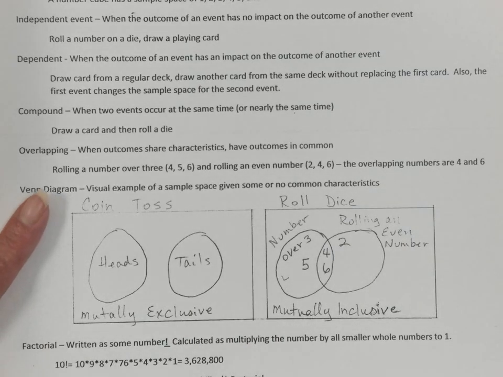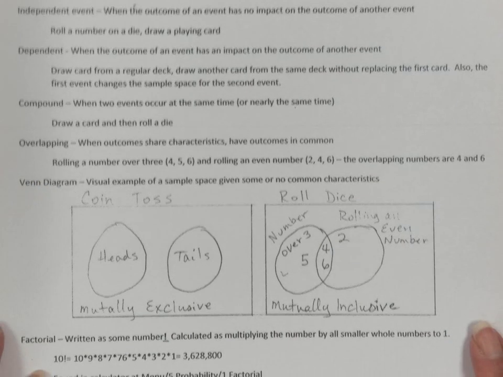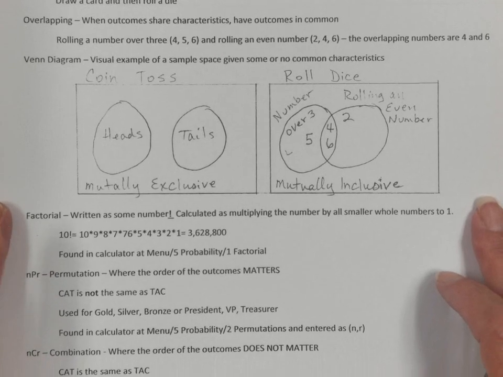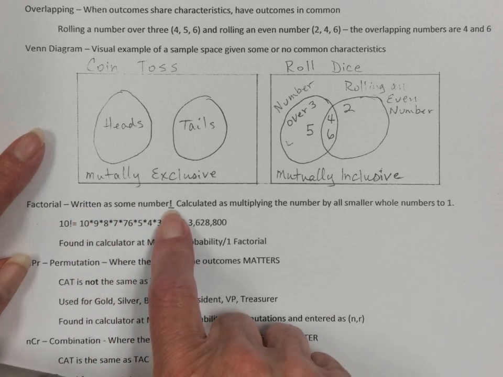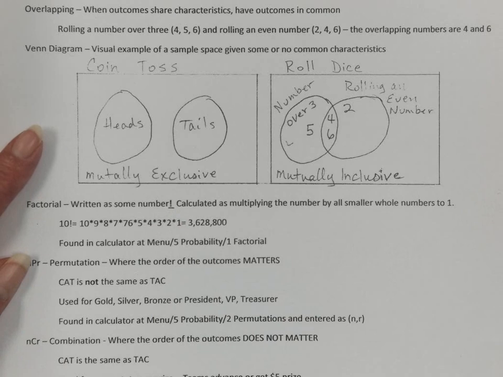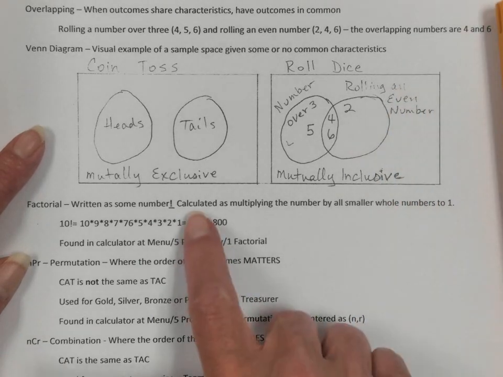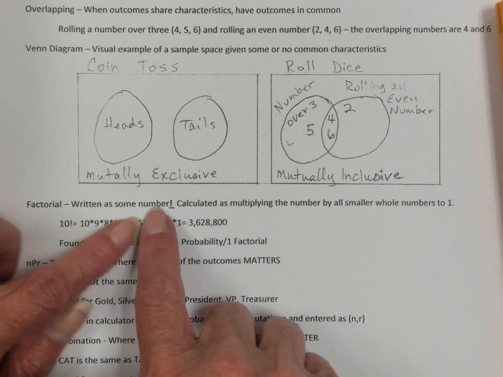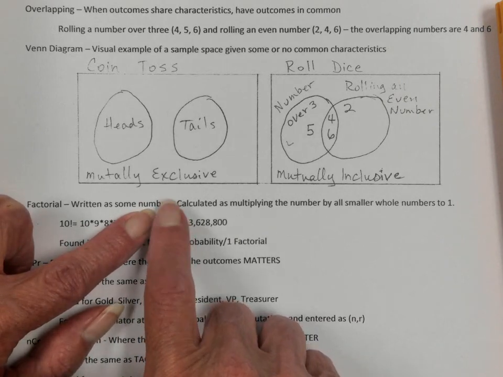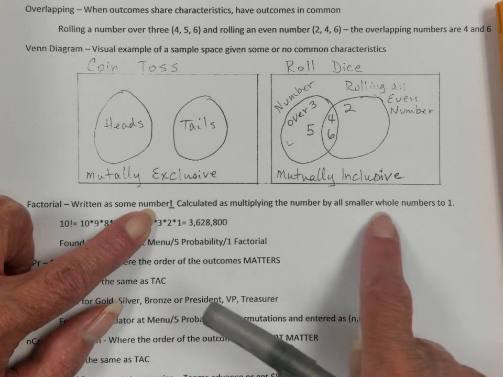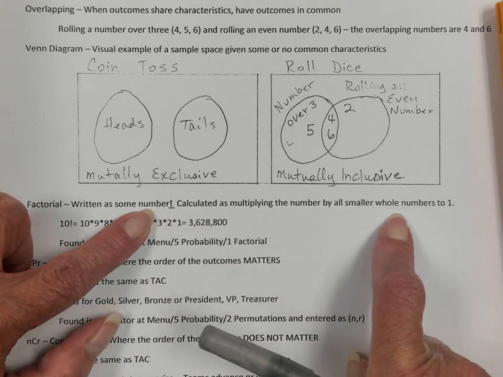Okay. Excuse me. So now we're getting into the math part. A new to you word is going to be factorial. It is written as a number followed by an exclamation point. Okay? This is calculated by multiplying the number, and that exclamation point means times all of the other numbers that are less until you get to 1.